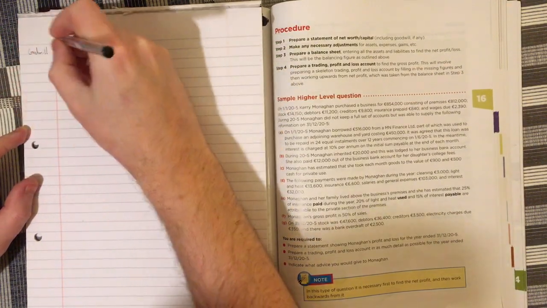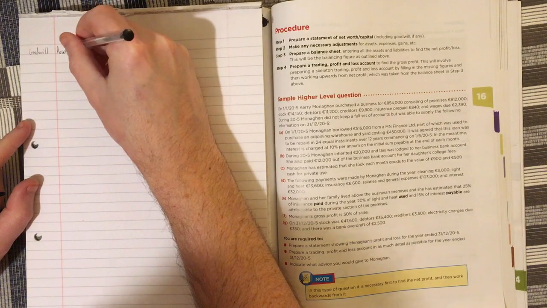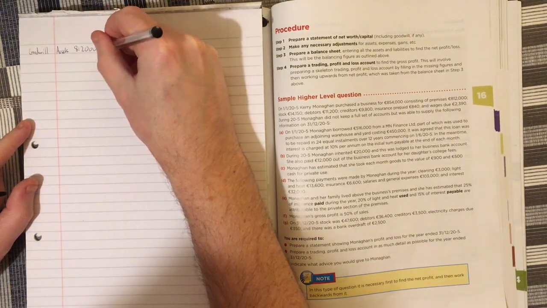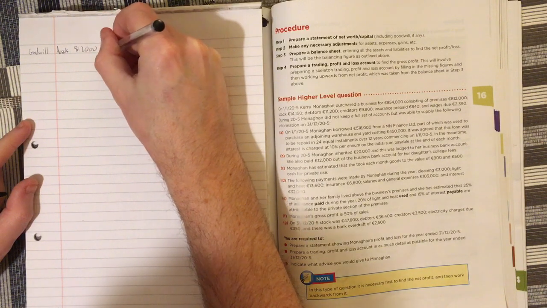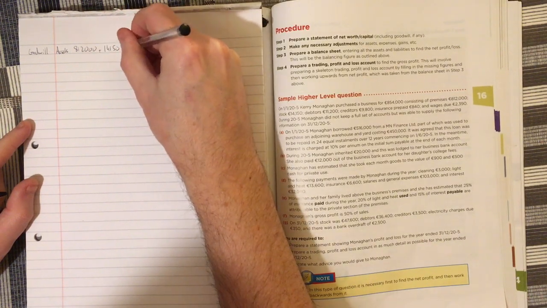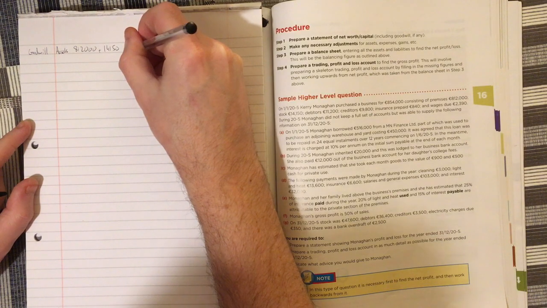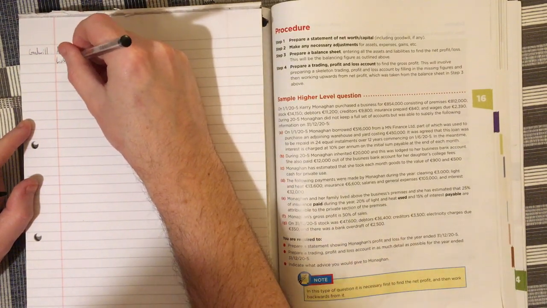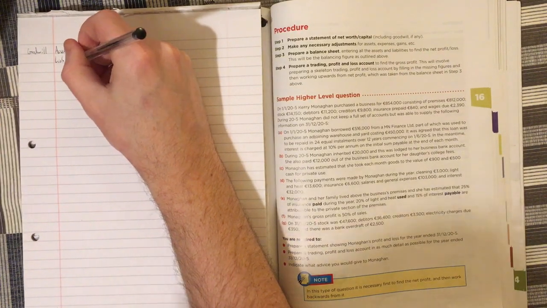So all the assets listed here at the start. Premises are 812,000, plus stock of 14,150, plus debtors of 11,200. Creditors are a liability, so 9,800.